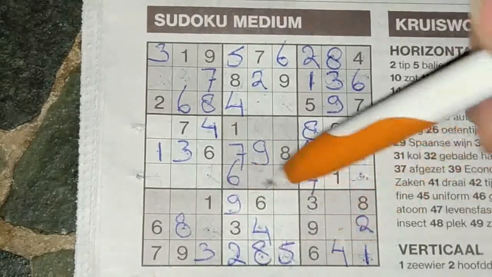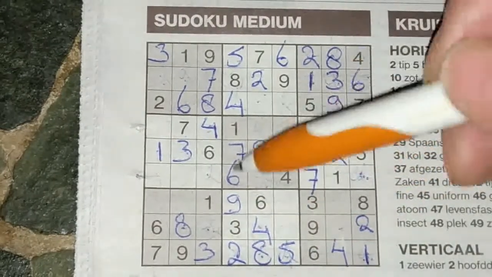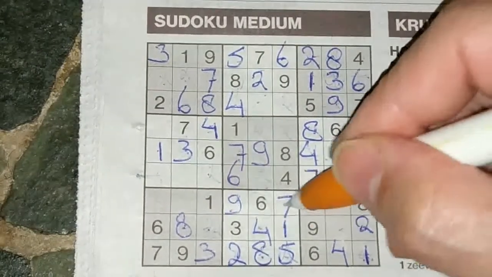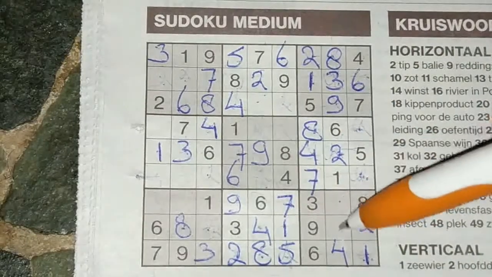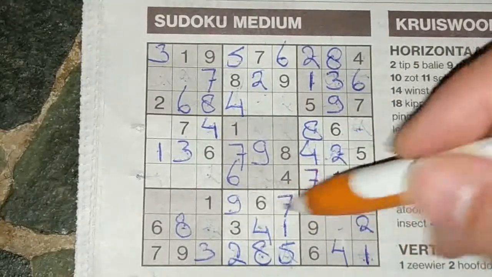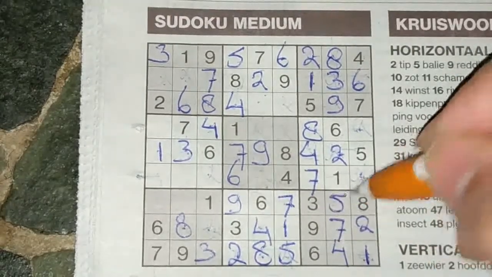Here, 2 numbers left for the numbers 7 and 1. Now we have a 1 there, so no 1 there, 1 goes there, and the 7 goes here. 2 missing numbers, 7 and 5 for this big square. Now we have a 7, so no 7 here, 7 goes there, and the 5 goes here.